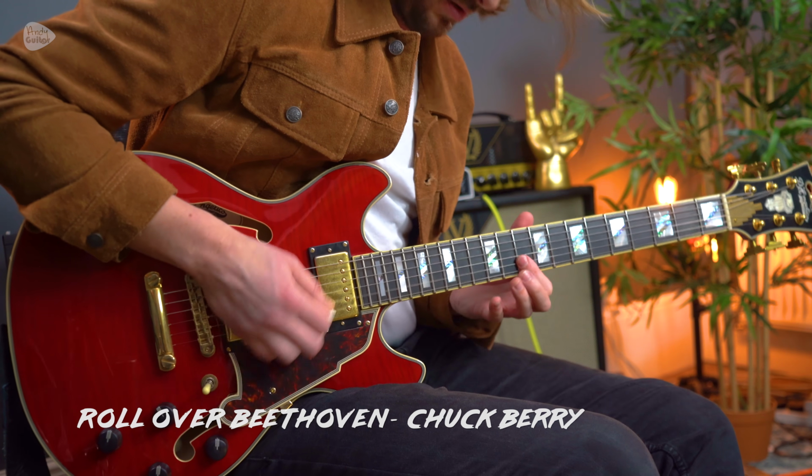And there we go. It is a 4-chord song. Fabulous. Oh, that's awesome. That means we can do Roll Over Beethoven as well. Fantastic.